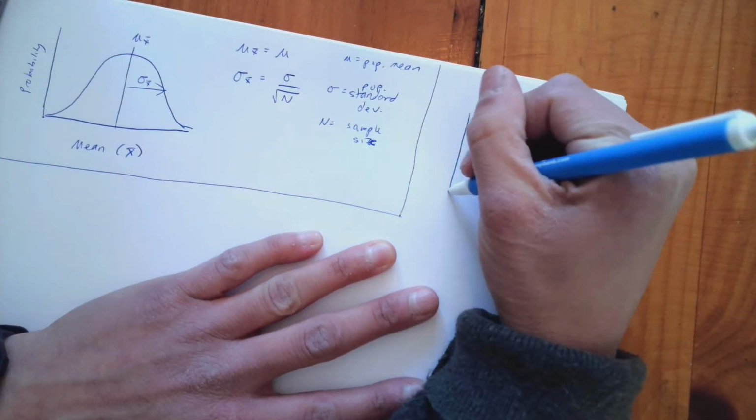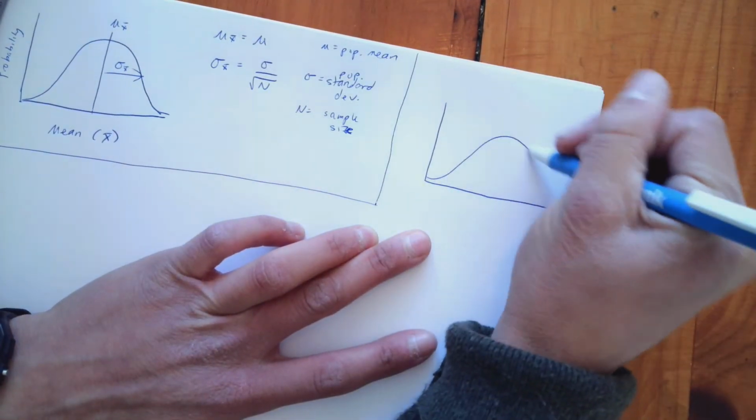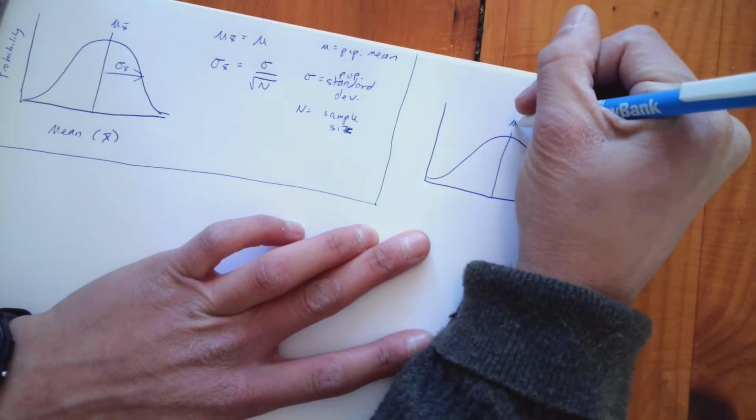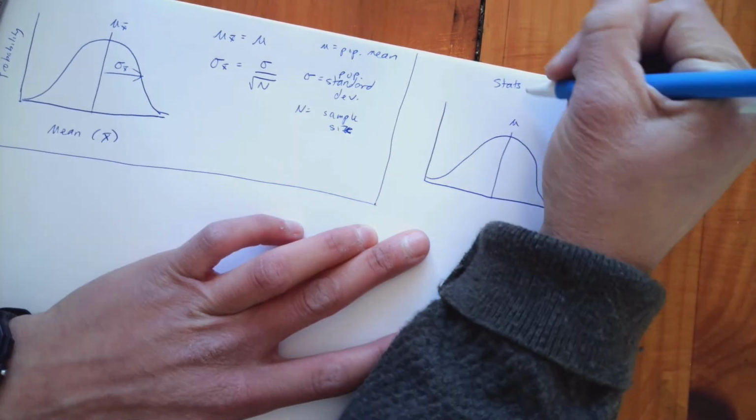And we're going to say that we're looking at the number of thefts likely to happen over the course of a month in a chain of box stores. So we're going to call it StatSmart, and we're going to assume that there's a whole bunch of these in the country.